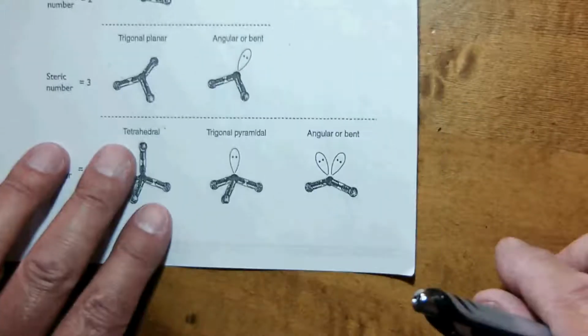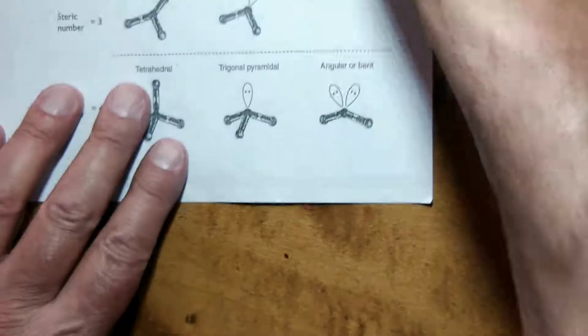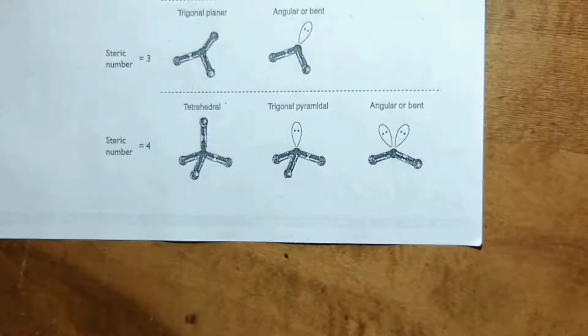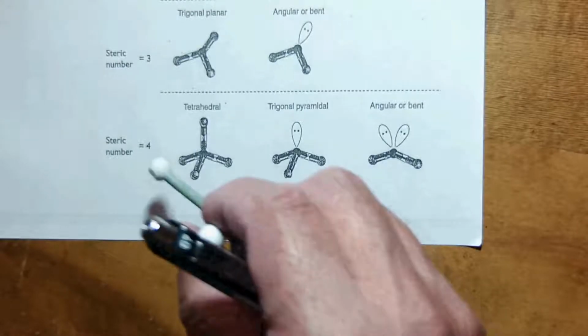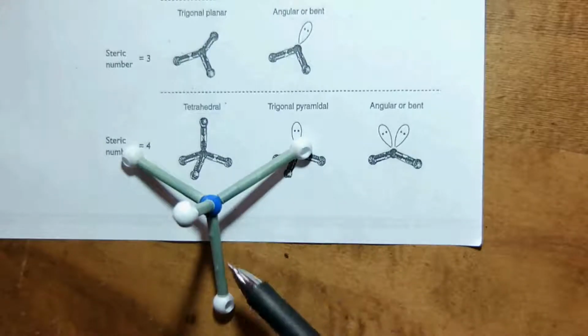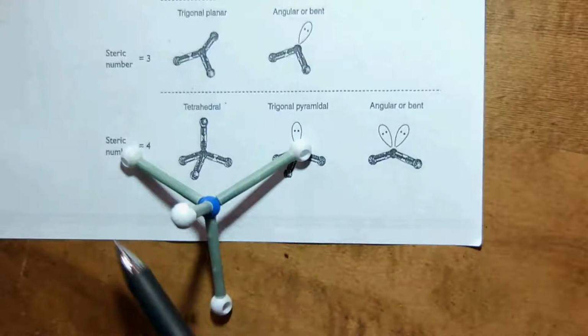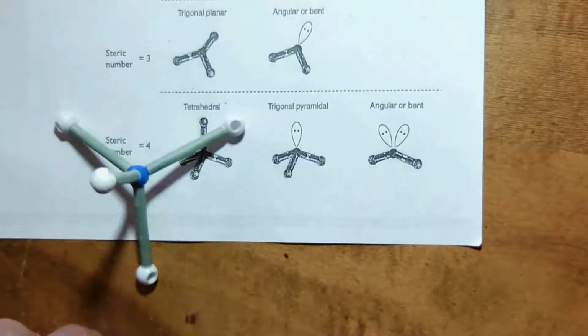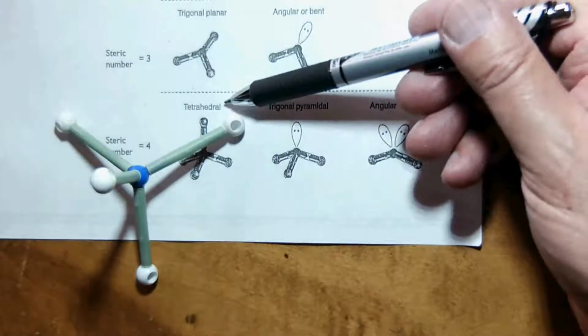So again, for each steric number, you might have several different shapes. You get down to a steric number of 4 here, where you start with that tetrahedral. Well, if everything's bonding, then like this, you see that everything is a bond to another atom. You describe that shape as tetrahedral.